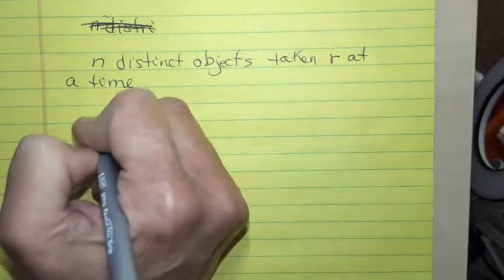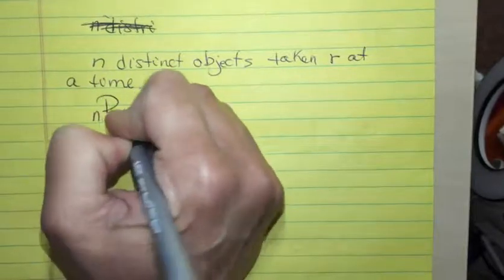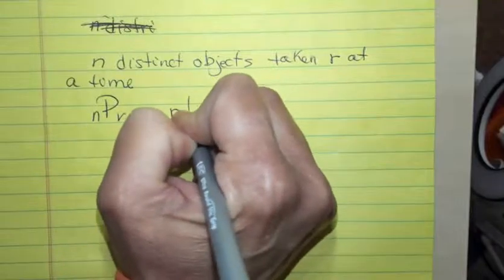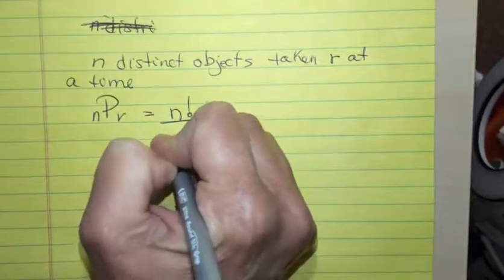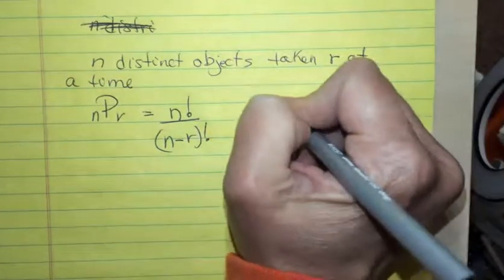We would say n distinct objects taken r at a time is n factorial over n minus r factorial. So in our example, I had 12 questions.